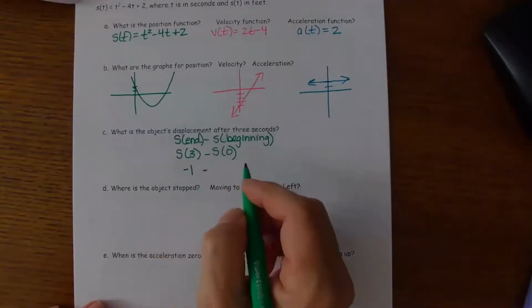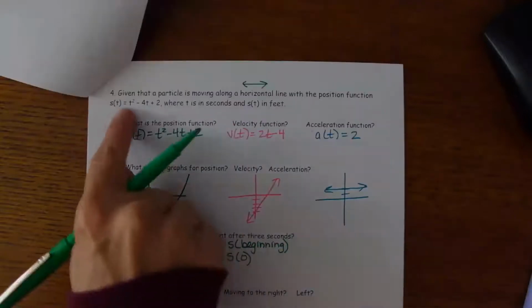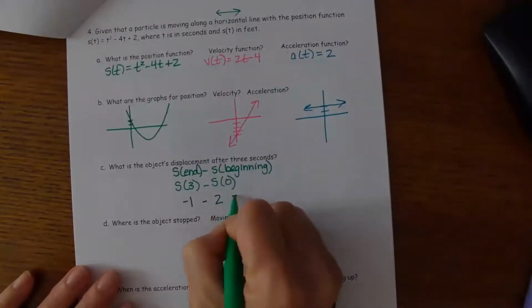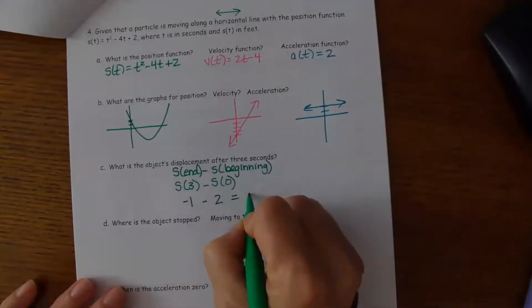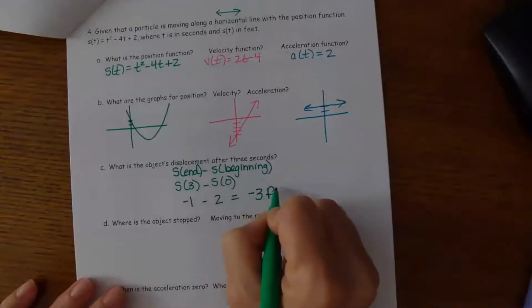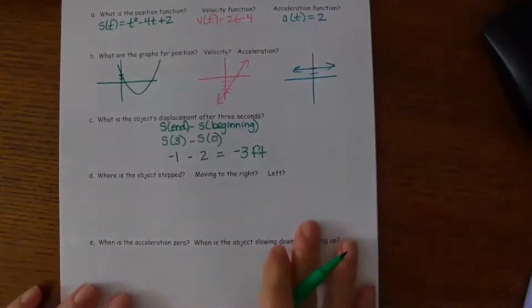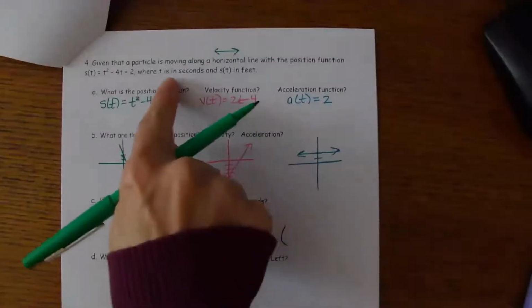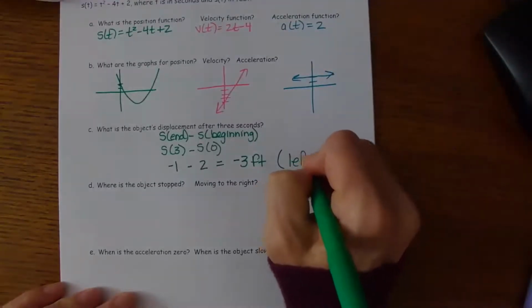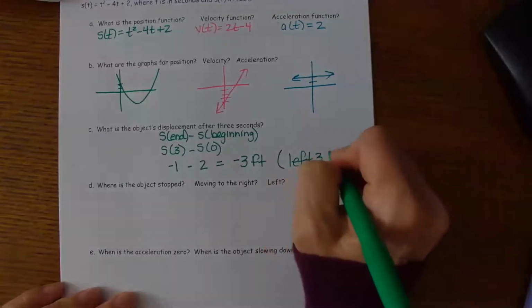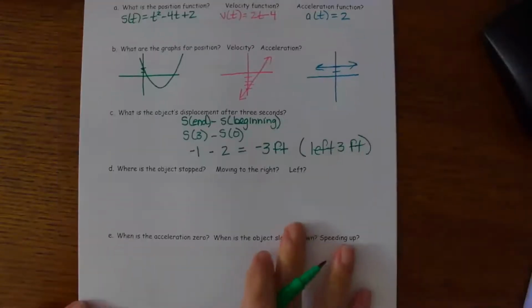Negative 2 or 2? 2. Okay. So that equals what? What does the negative mean here? Since this is going horizontally, this means it went left 1 foot, right?